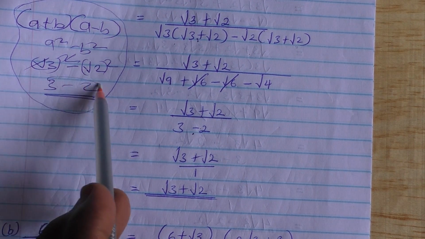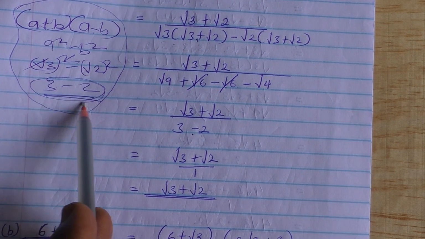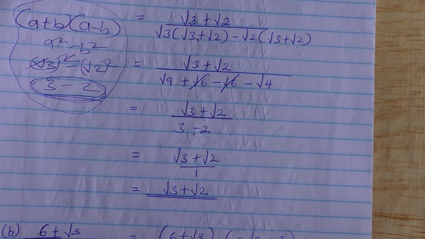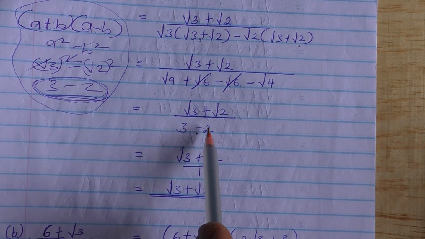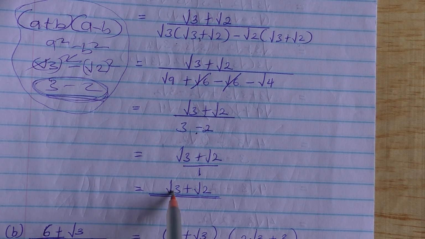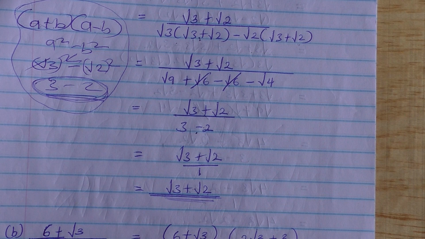So the one who has used the shortcut is far ahead of us. Otherwise, both can work. So when you get 3 minus 2 getting us a 1, any number divided by 1 is that very number. Therefore, we remain with root 3 plus root 2 as our final answer.